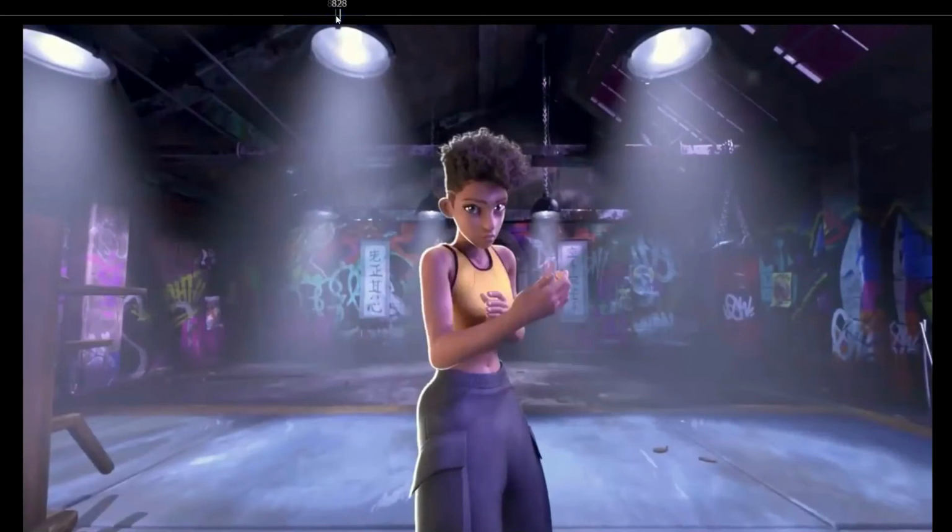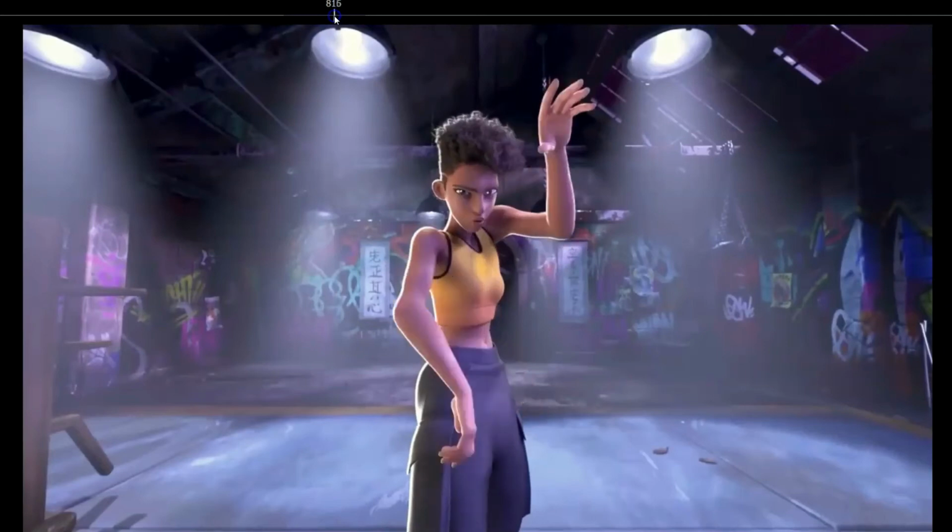Also beautifully done how they match the movements with the music. Look, analyze the music and the movements.